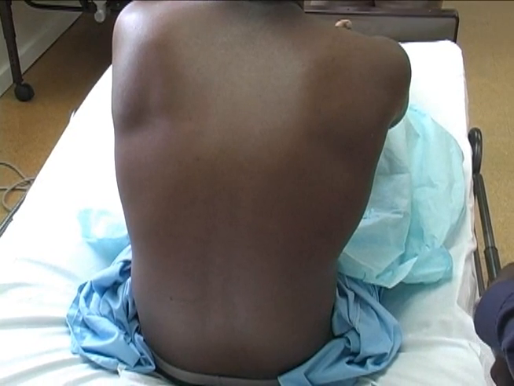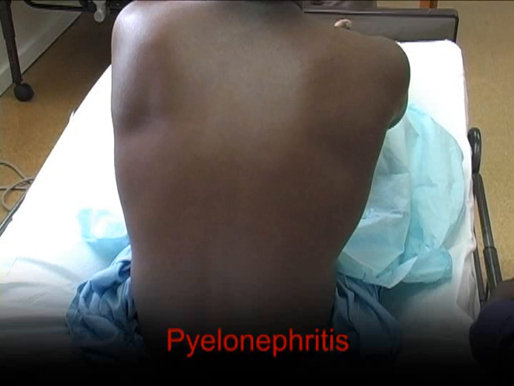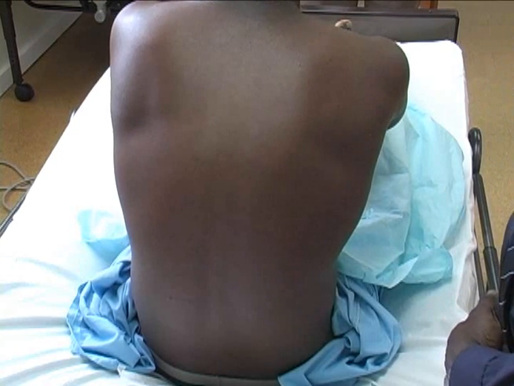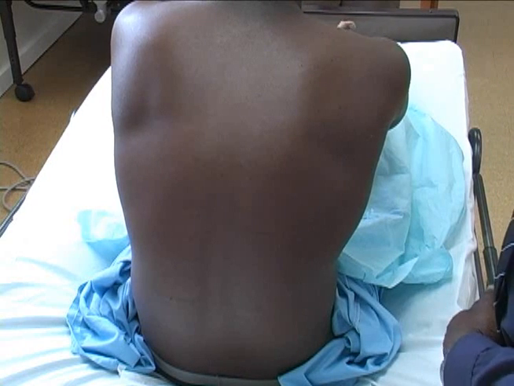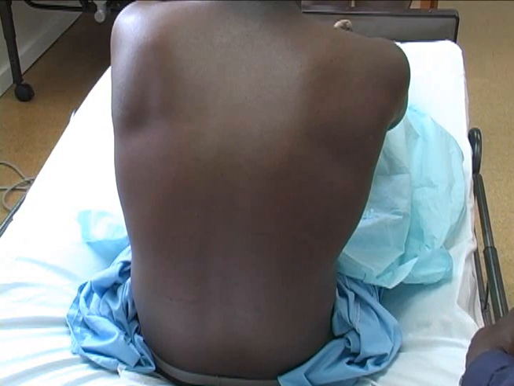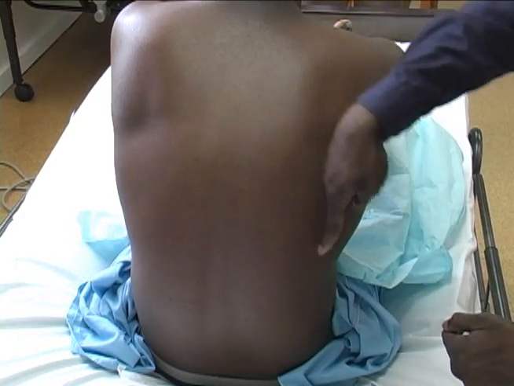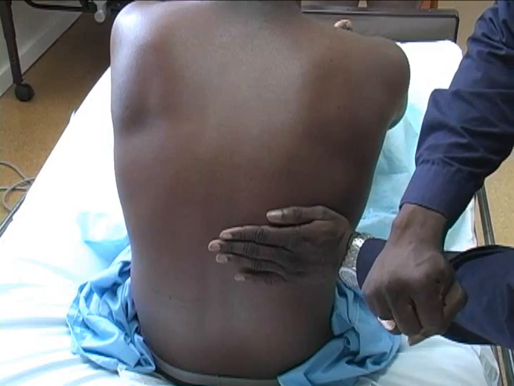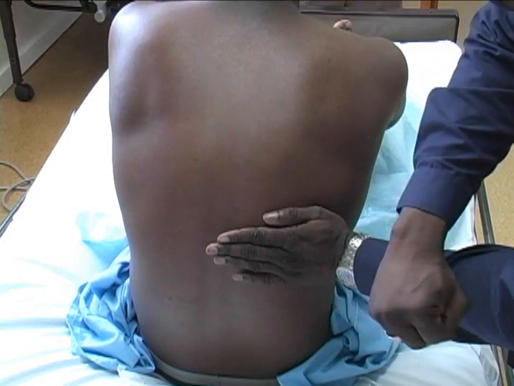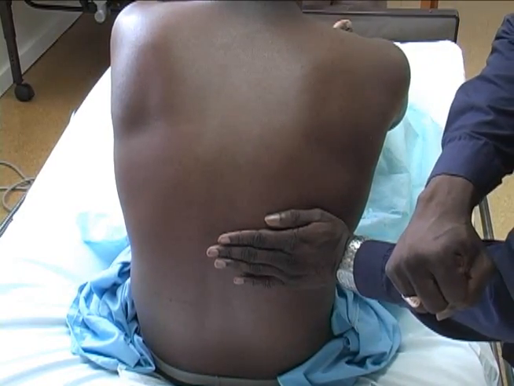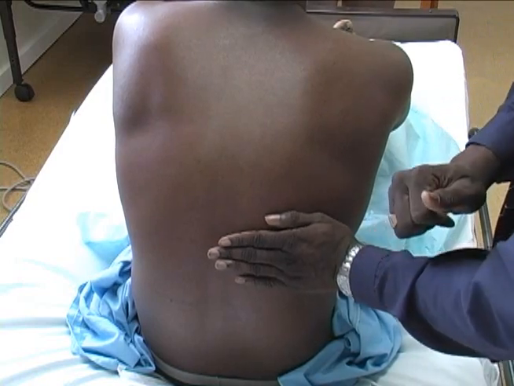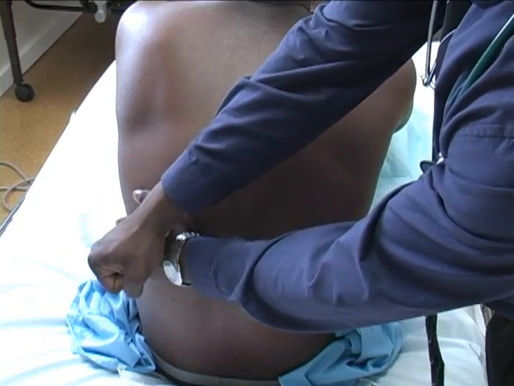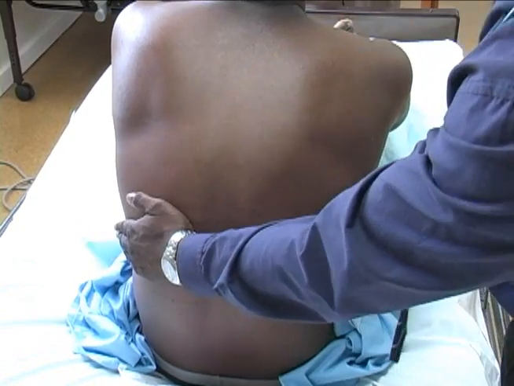While the patient is in the same position, we will test for pyelonephritis. It is known as fist percussion. Place your left hand over the right costovertebral angle. Make a fist with your right hand and strike your left hand with a brisk but gentle thump. A test is positive if pain is elicited with this maneuver. Good. Repeat on the other side.